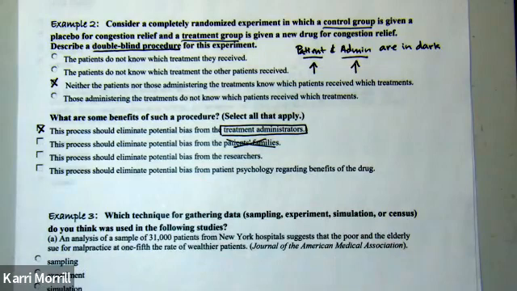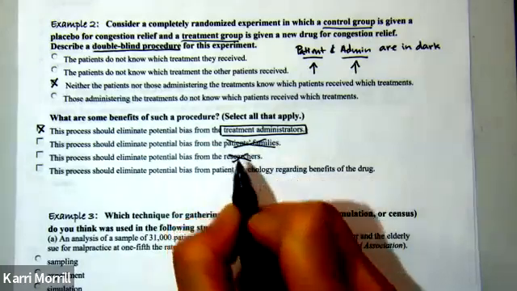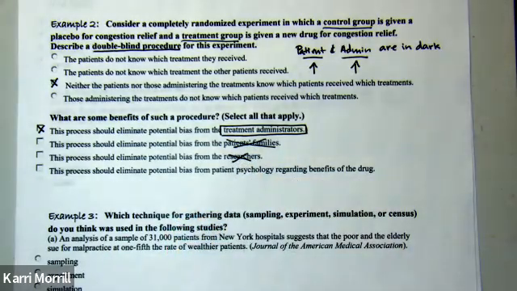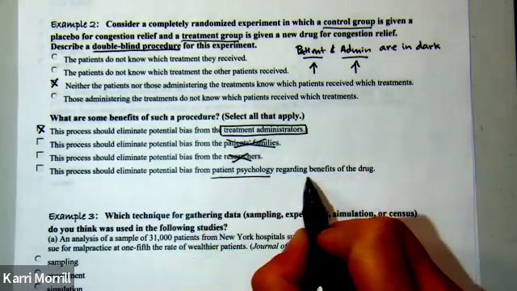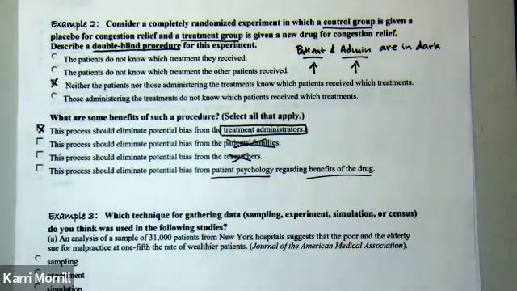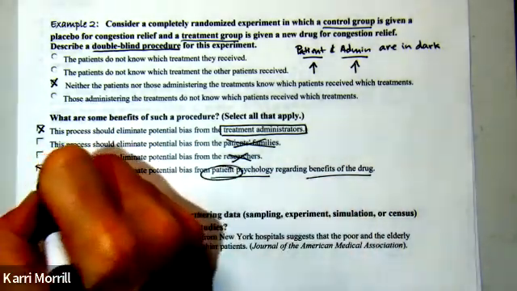So this process should eliminate potential bias from the researchers. Again, I think that's true. But our most important people in this are the patient and the administrators. So the process should eliminate potential bias from patient psychology regarding the benefits of the drug. And because, again, we talked about the patient this time, I think that's true.